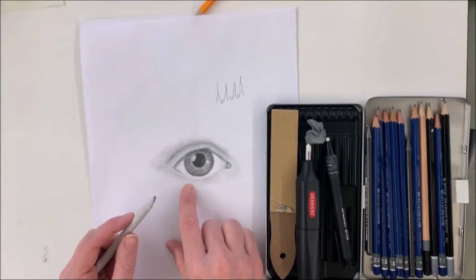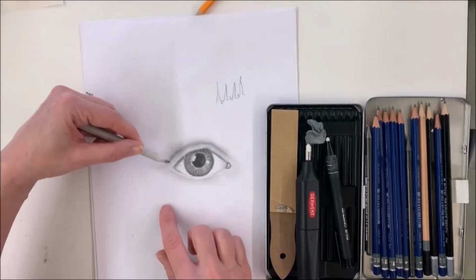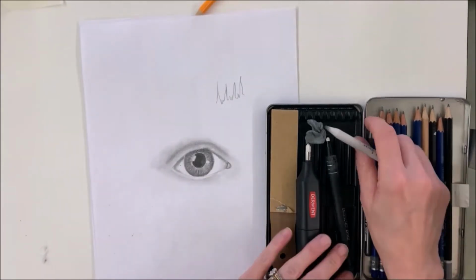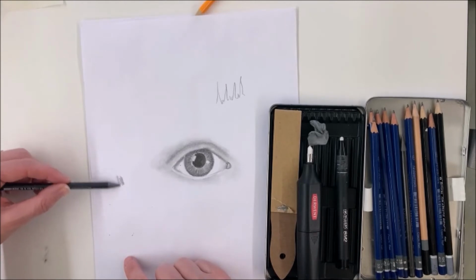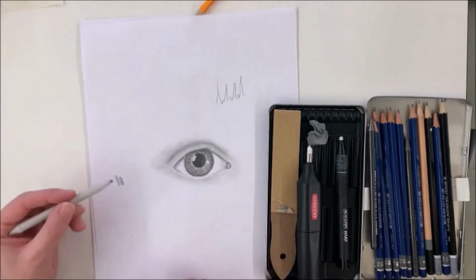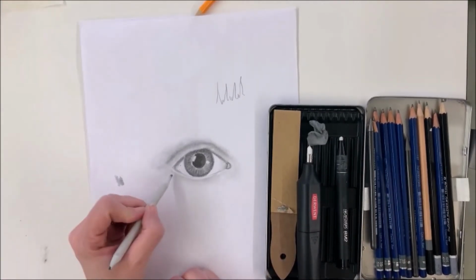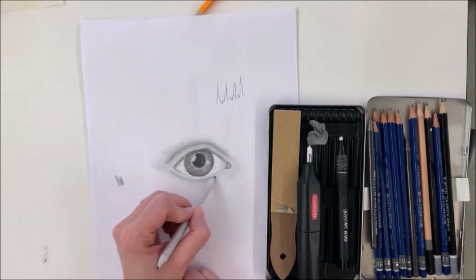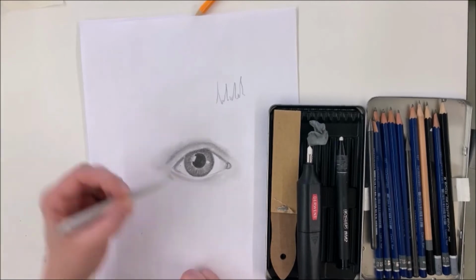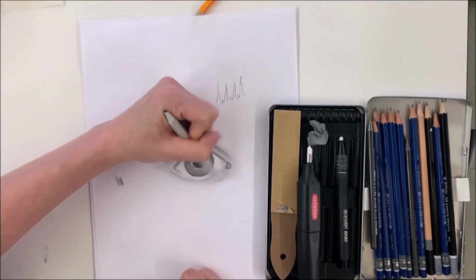Now, if I want this to be darker, I can add a little bit more value by creating a little pool off to the side of my drawing. Rub my blending stump in that and draw straight on with the blending stump. I use this technique all the time. I draw a lot with the dirty blending stump.